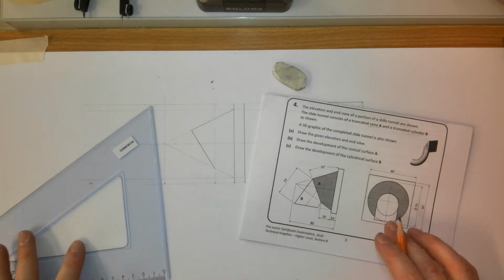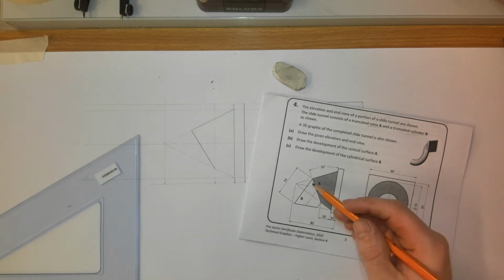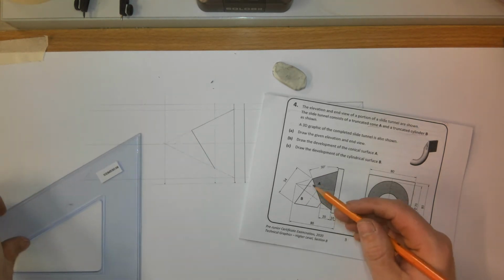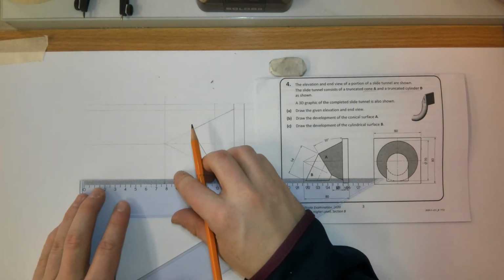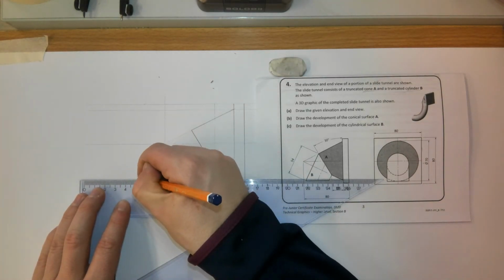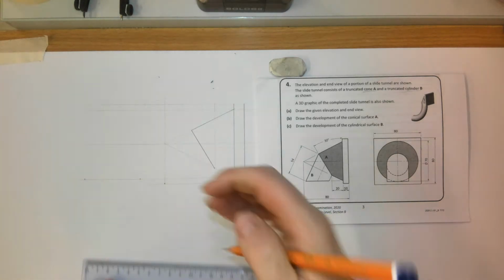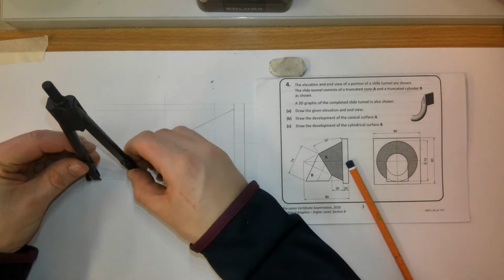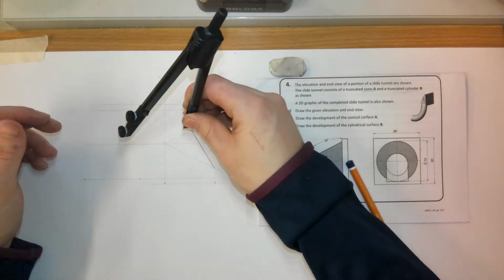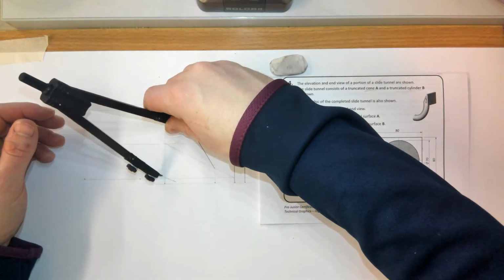And then it says the length of the cylinder here is 54, one of the dimensions. So I'm going to mark 54 using my compass. I'll set my compass to 54 and swing an arc.